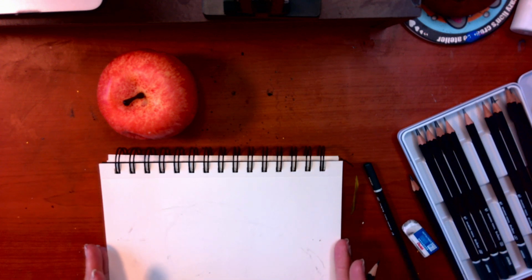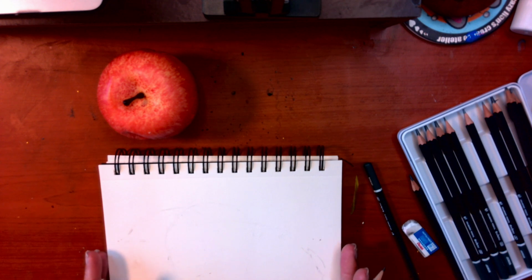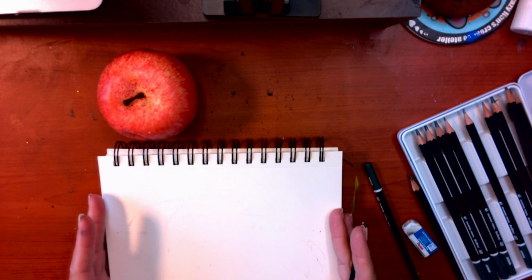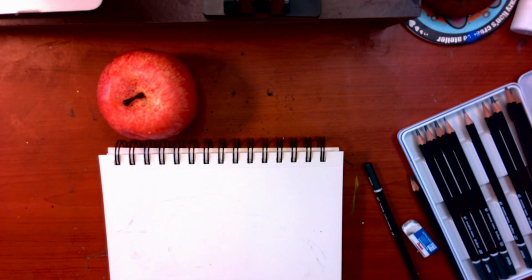So in today's exercise, we're going to keep it simple. We're going to take all the skills that you have learned up to this point and combine them into one exercise. So you want to get your setup ready. First thing I want to mention is you can find fruit or an orange or a banana even around your house. Choose something that you can draw. I'm choosing an apple today because it's the easiest in terms of shading and drawing.